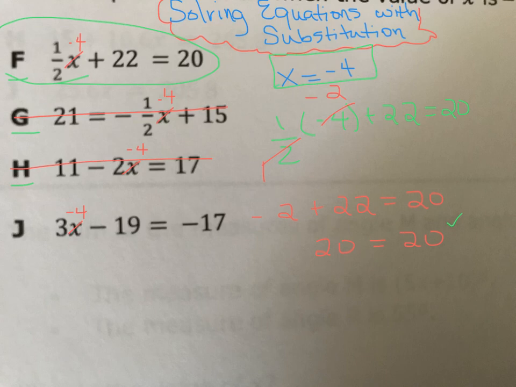So just to recap, when you are solving these types of problems, you need to go ahead and substitute your value for x into your answer choices, and then solve and check the equation until you get a true equation.